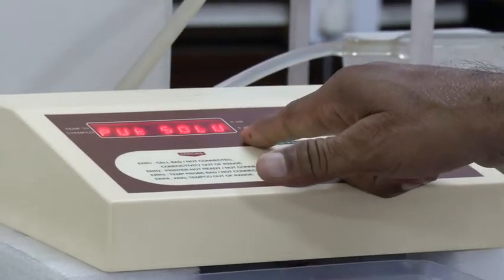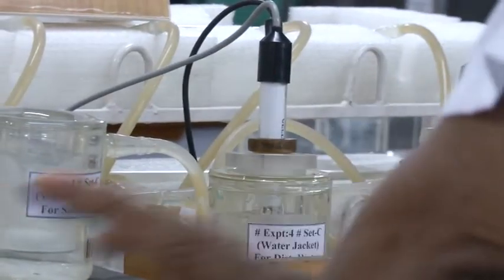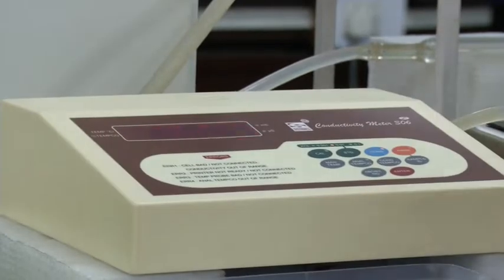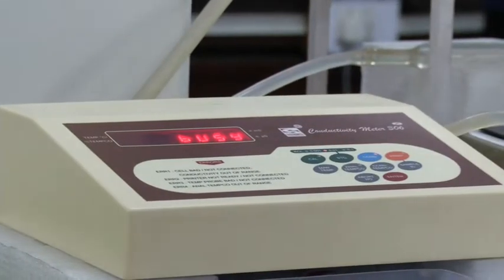Next, this display will come: put solution. The cell is inside the liquid, so this thing is ready. You can push this knob. It will show busy.